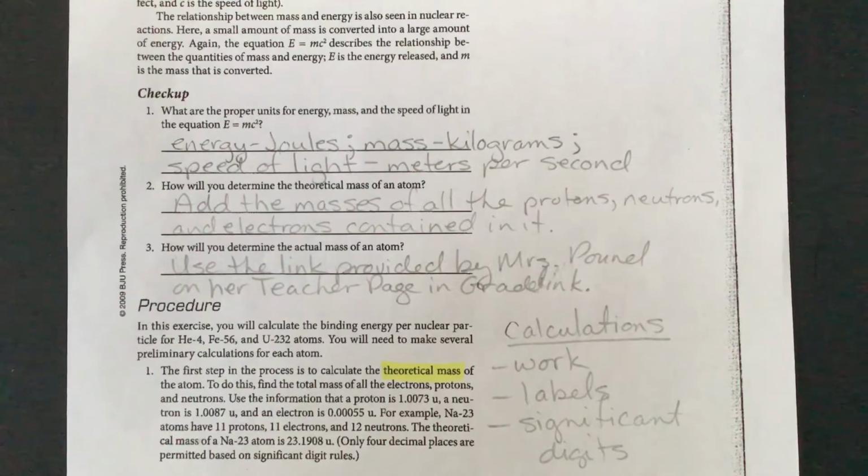The first step in the process is to calculate the theoretical mass of the atom. To do this, find the total mass of all the electrons, protons, and neutrons. Use the information that a proton is 1.0073 atomic mass units, a neutron is 1.0087 atomic mass units, and an electron is 0.00055 atomic mass units.